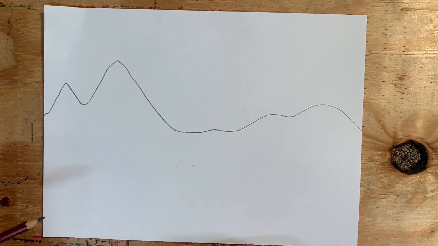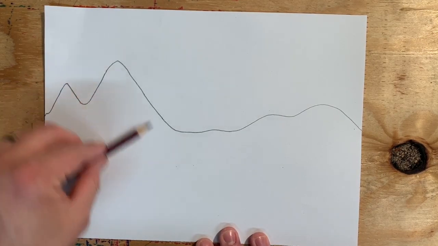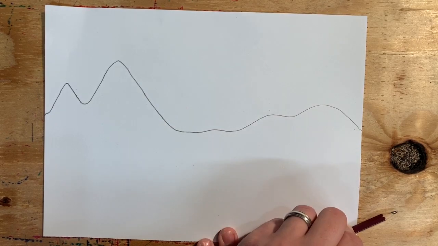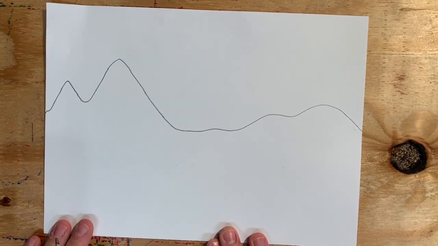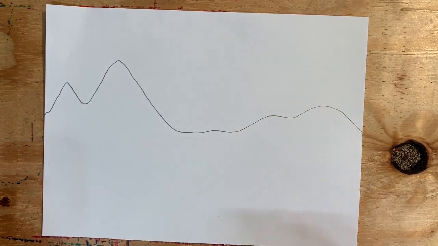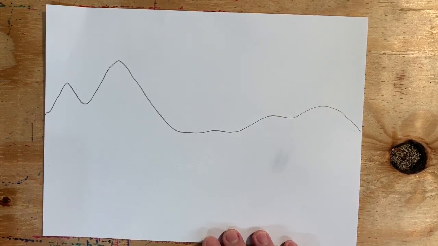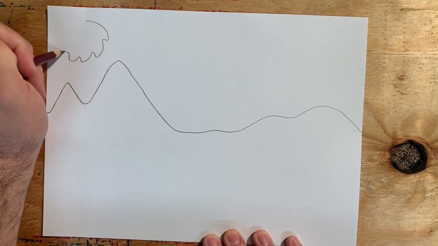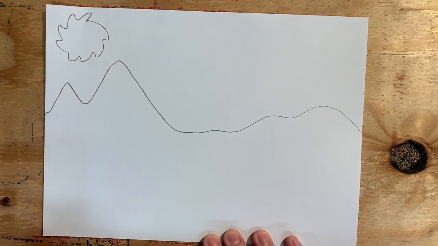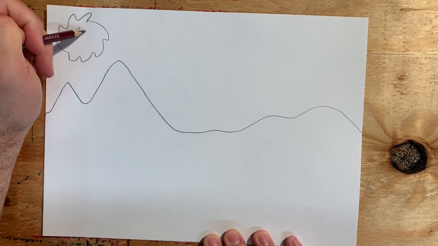So now I know that in my picture, everything down here is the ground. Everything up here is the sky. So I'm going to use that knowledge as I add details. The first thing I'm going to add is some kind of light source, like the sun or the moon. So it's kind of like a swirling moon.